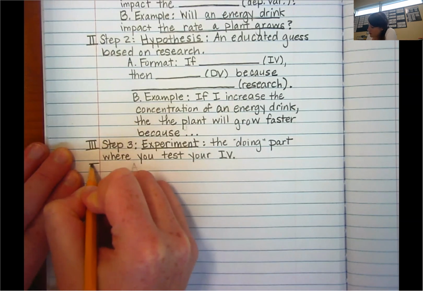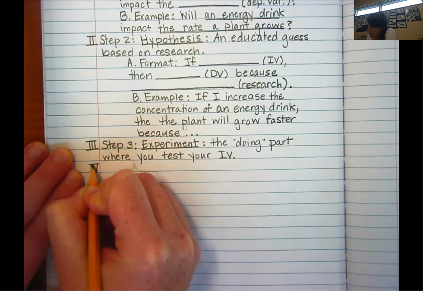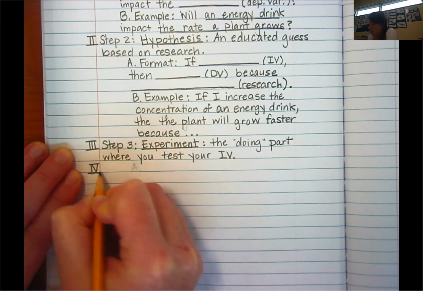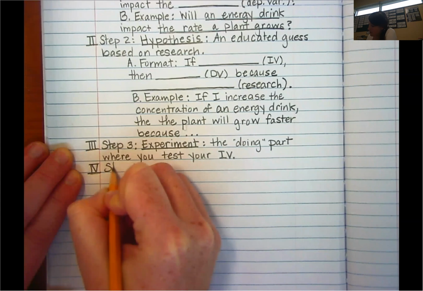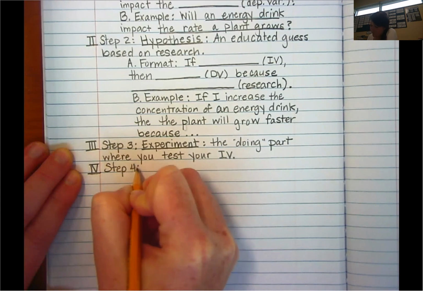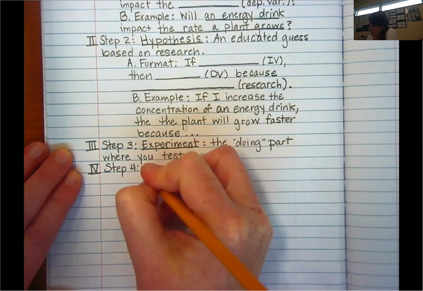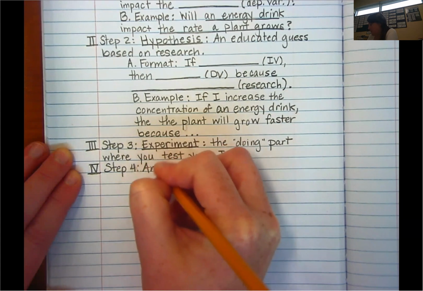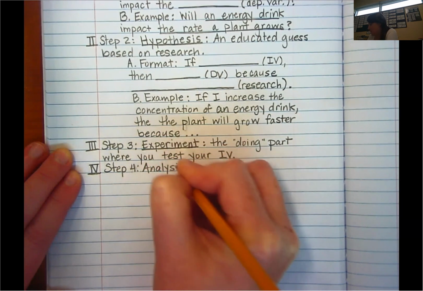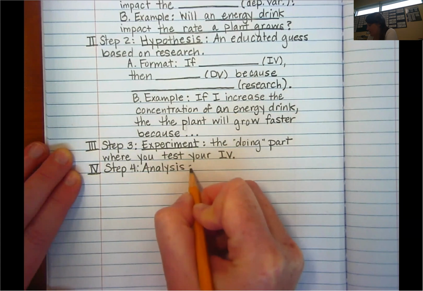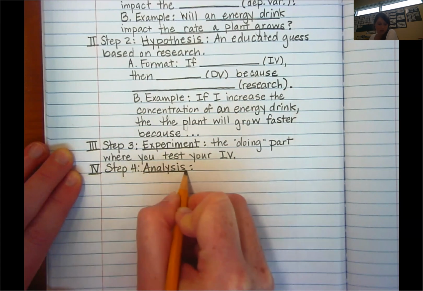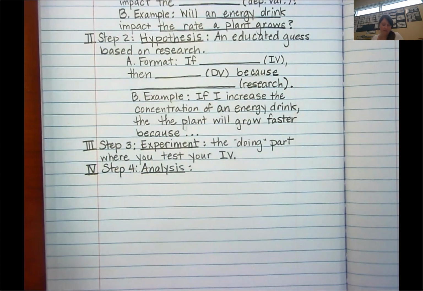So I'm going to do the fourth one. The Roman numeral IV is 4. So that's step 4. And that is going to be the analysis. So you've collected your data and now you are ready to look at it and say whether or not, actually, you're not even making a decision yet.